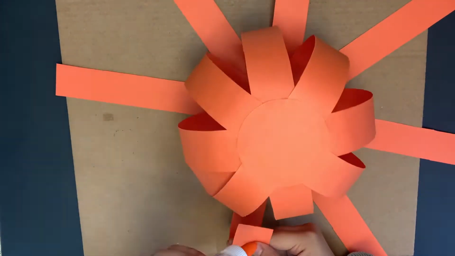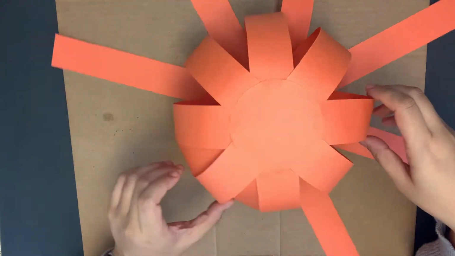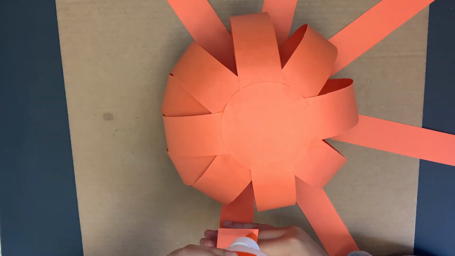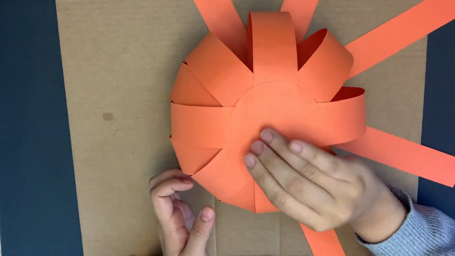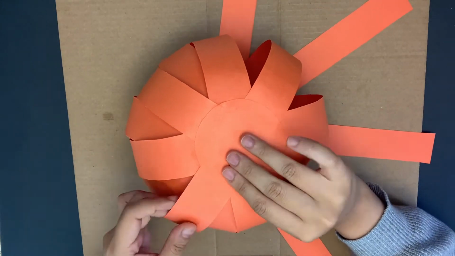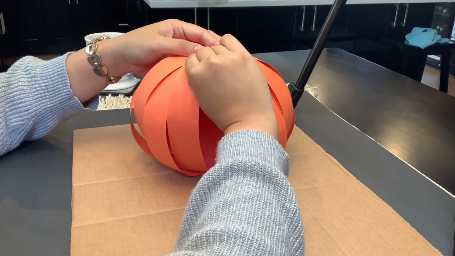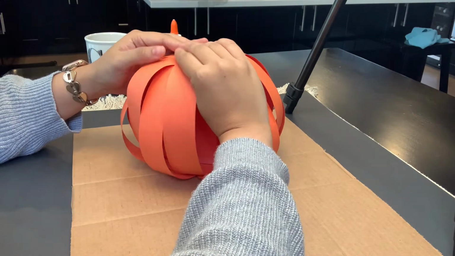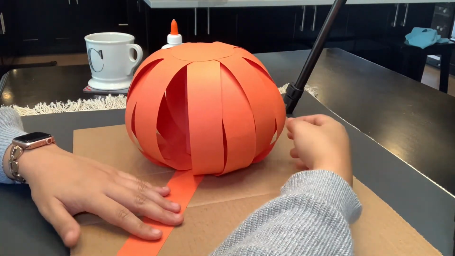Repeat this part of the video if you need to, and be careful not to squish your pumpkin. Here is a side profile of how to glue the last few strips in between and behind the already glued pieces of paper.